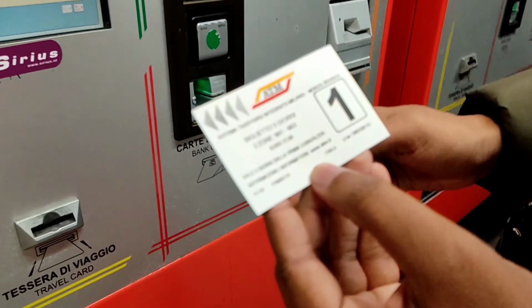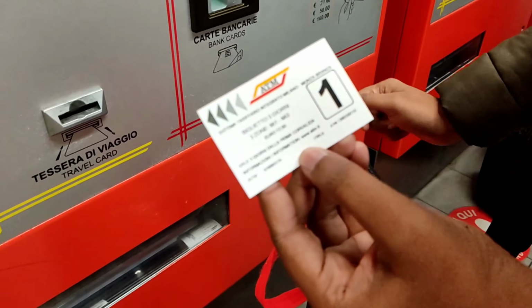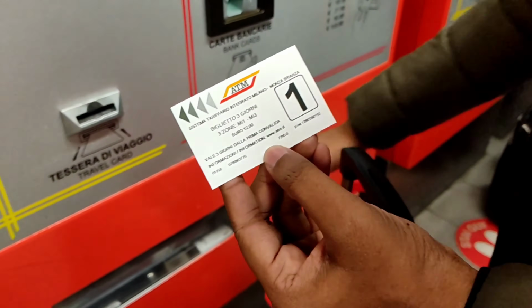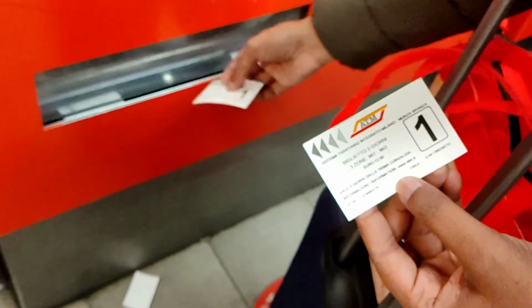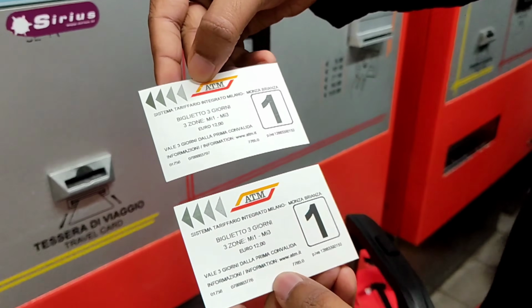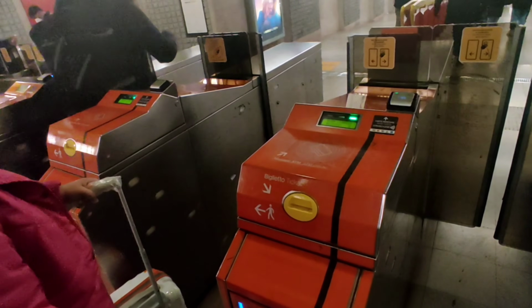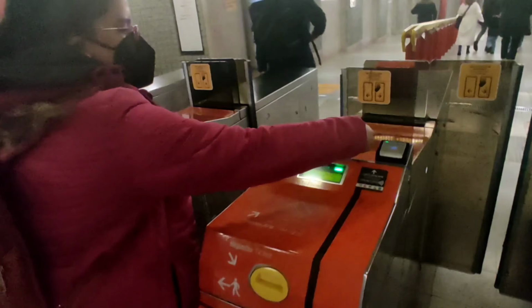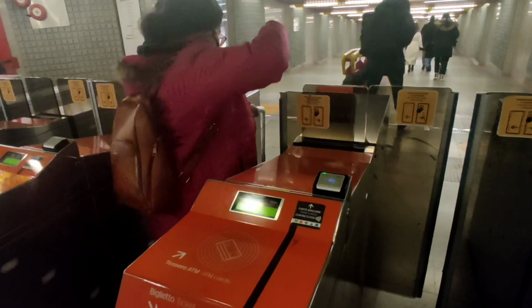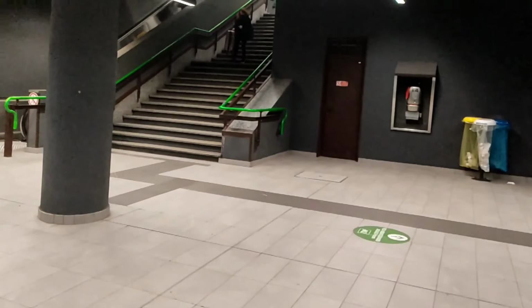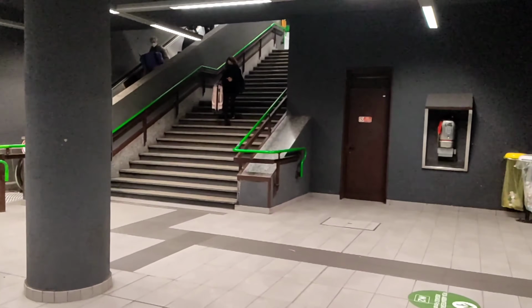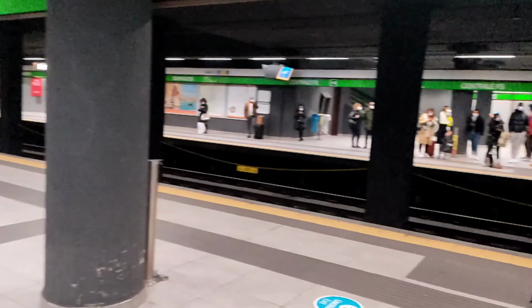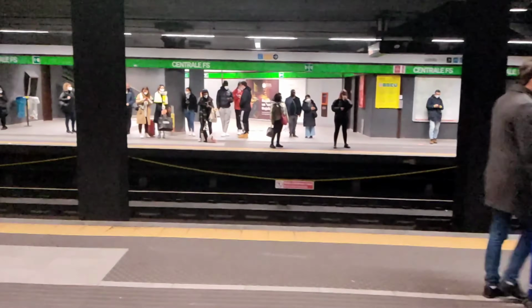This is the first one and this is the second one. Now we validate it first in metro, then tram and bus to reach our hotel. And this is the Milan Central Metro station. We are waiting for our metro to come.